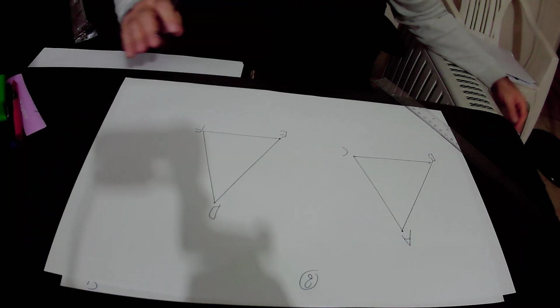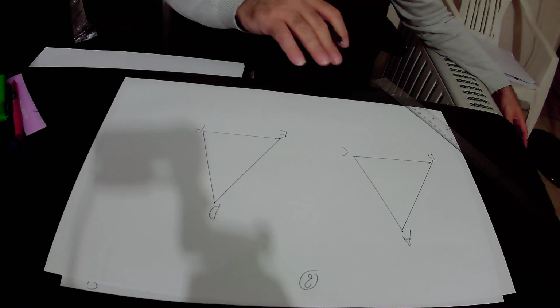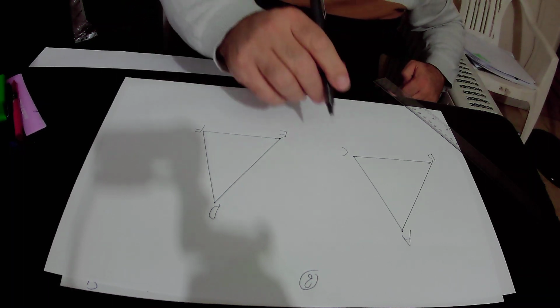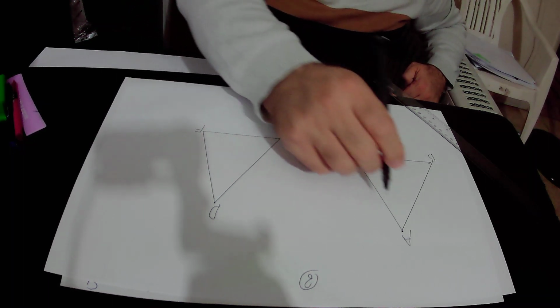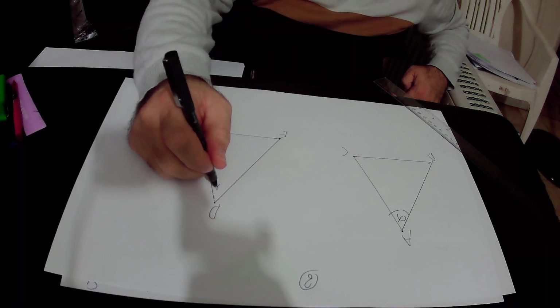And we have two pairs of angles that are congruent in both triangles. The first pair of angles that are congruent is here: this angle is alpha, and this angle in the other triangle is also alpha.